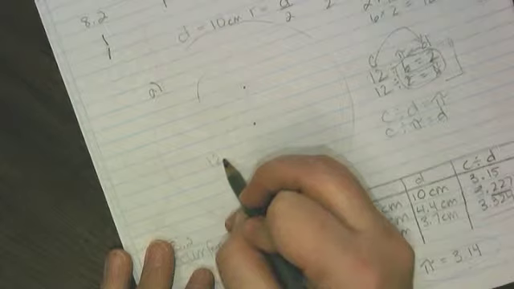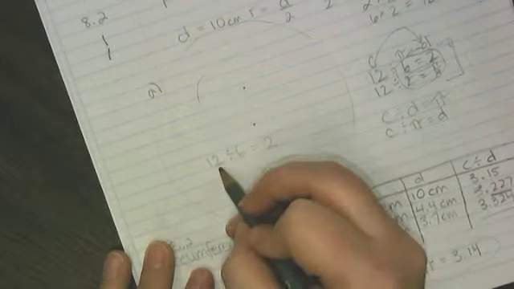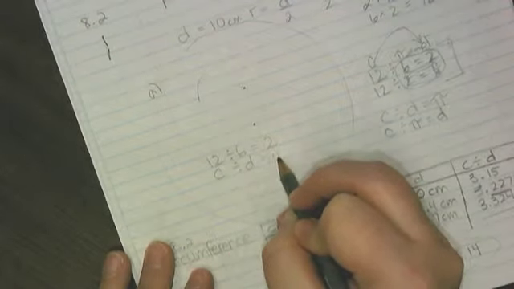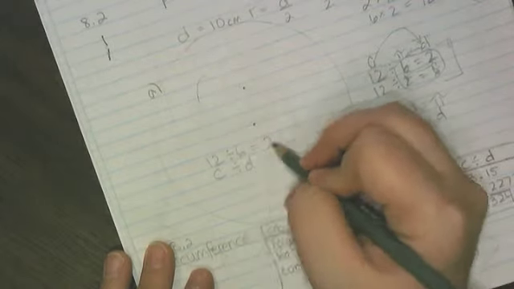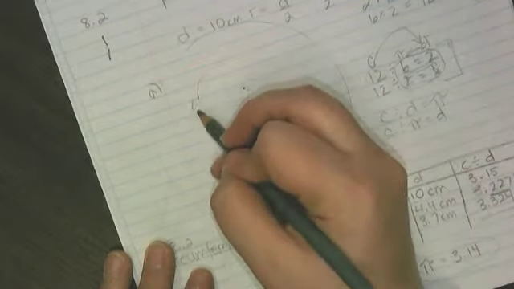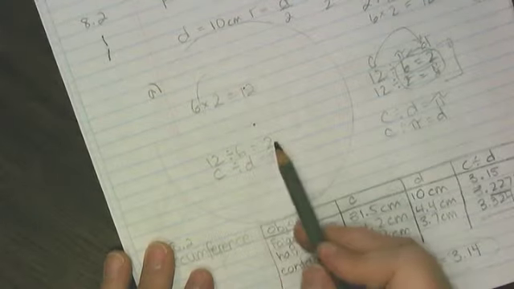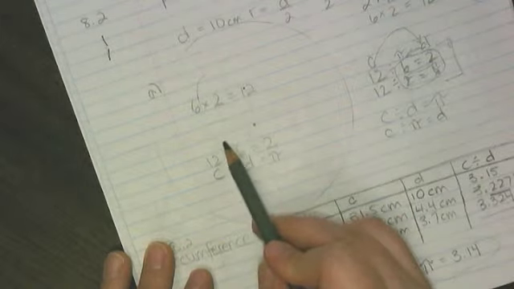Okay, so if we've done 12 divided by 6 equals 2, as C divided by D equals pi, I also know that these two numbers multiplied together, 6 times 2, equals this. So I can do this in reverse order. 2 times 6 equals 12.